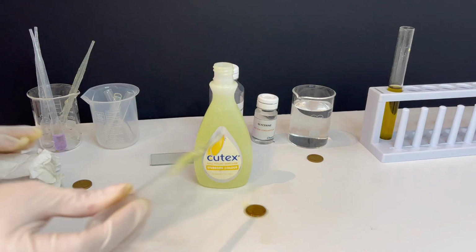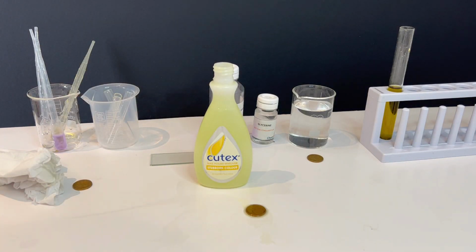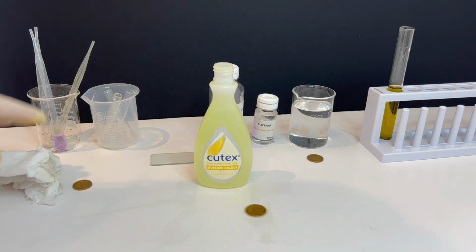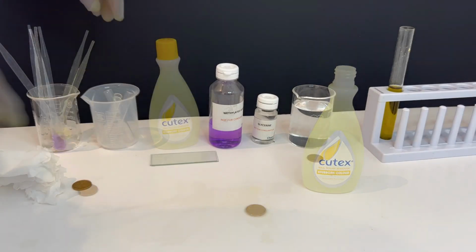This time the coin only holds 15 drops before spilling. Nail polish remover contains acetone, which has weaker intermolecular forces, so the drops don't hold together very well.